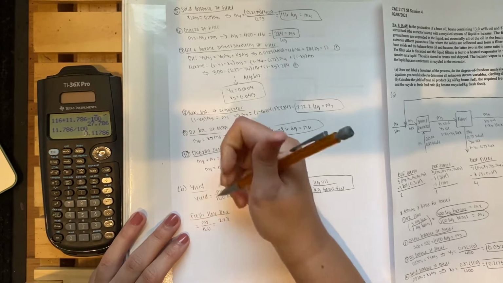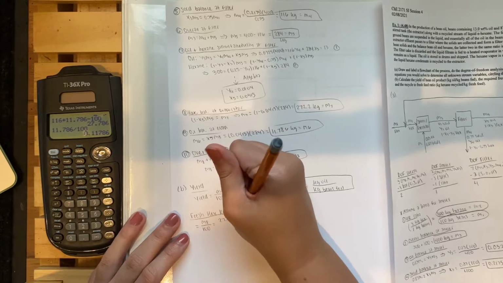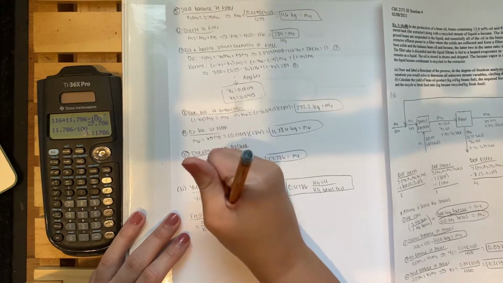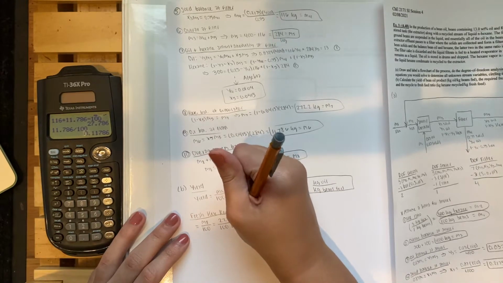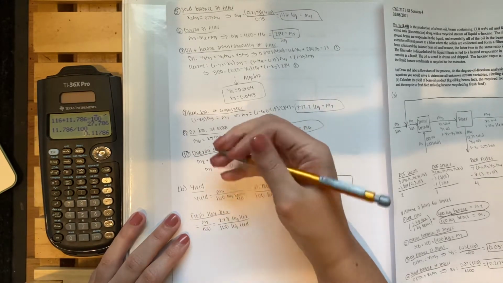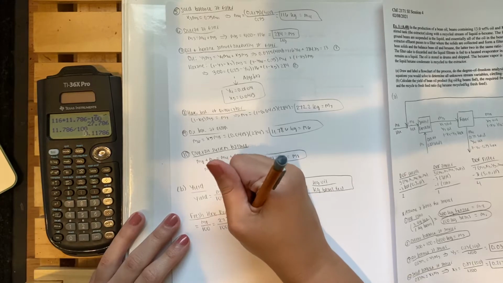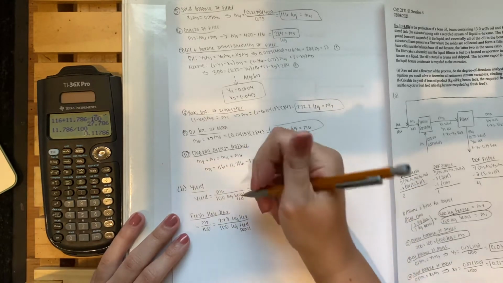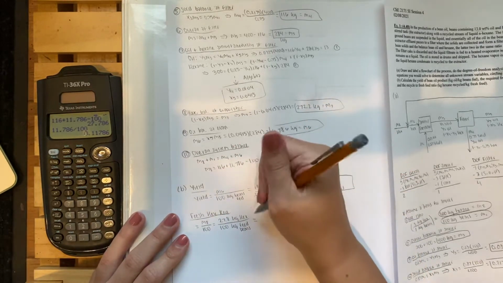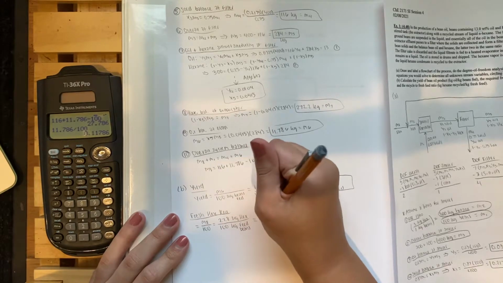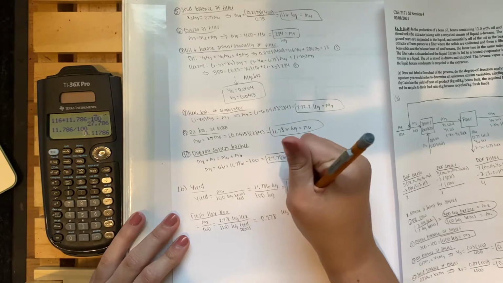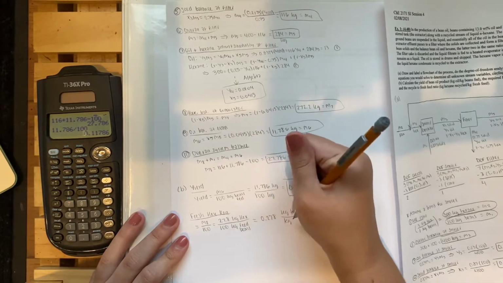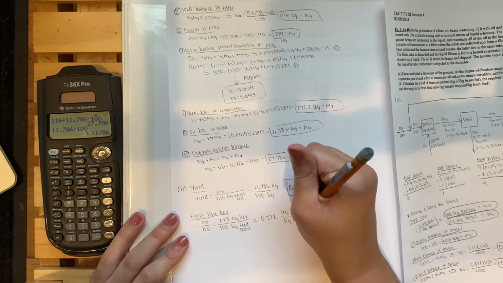So that's 27.8 kilograms of hexane per 100 kilograms of beans fed. And that gives us 0.278 kilograms of hexane required per kilogram of beans.